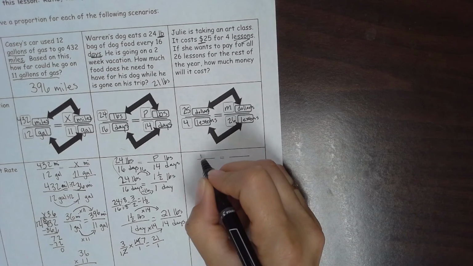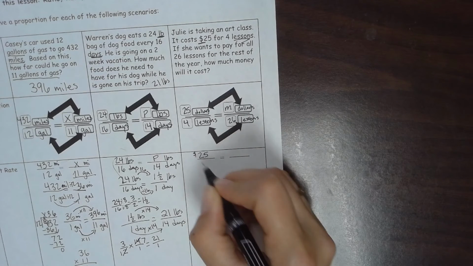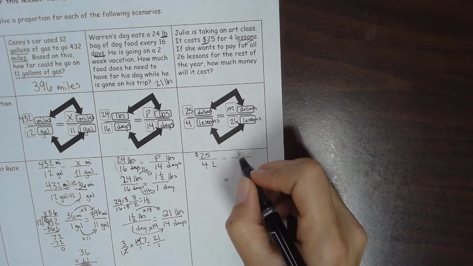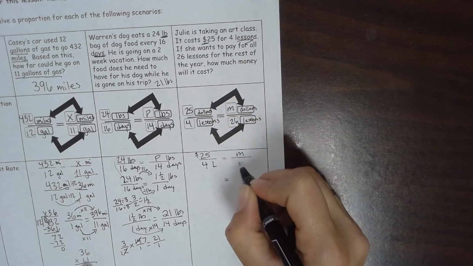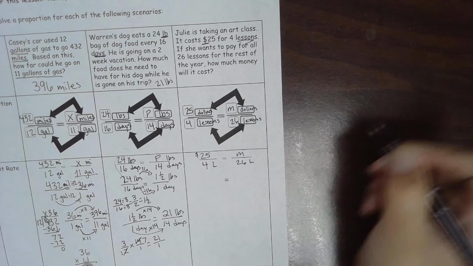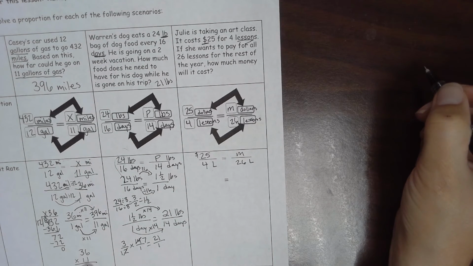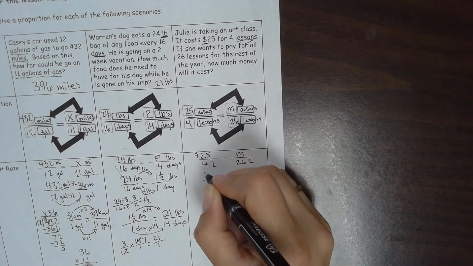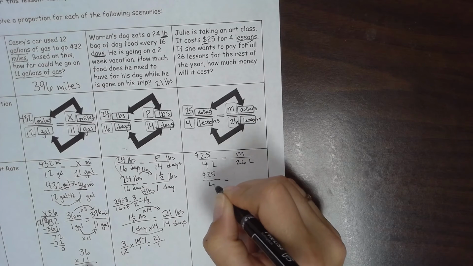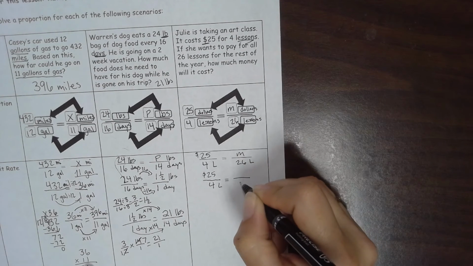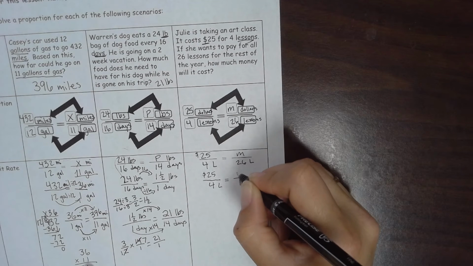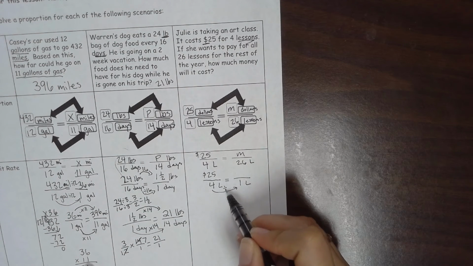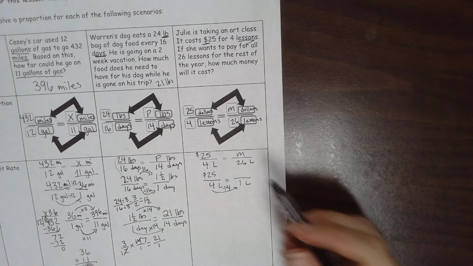So setting this up, $25 over 4, I'm just going to put L for lessons, is equal to, we don't know how much money for 26 lessons. So to find a unit rate, I'm going to take the one I know both. So 25 over 4 lessons. If I figure out just for 1 lesson, then I can figure out for any amount of lessons. So what do I have to do to 4 to get to 1? Well, that's easy. Divide by 4. That means I have to divide this by 4.